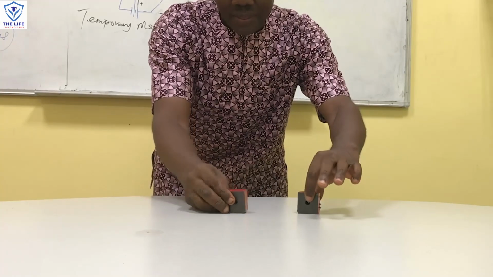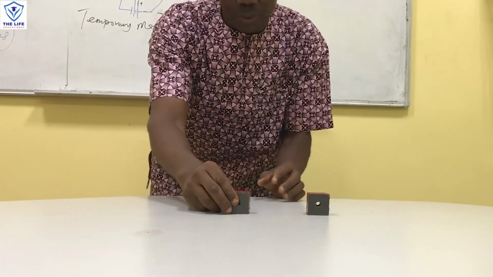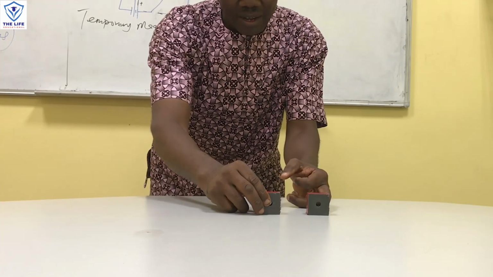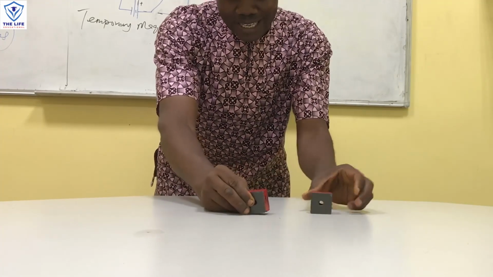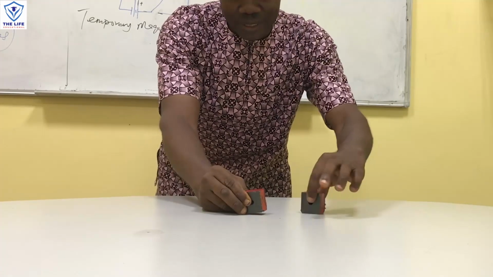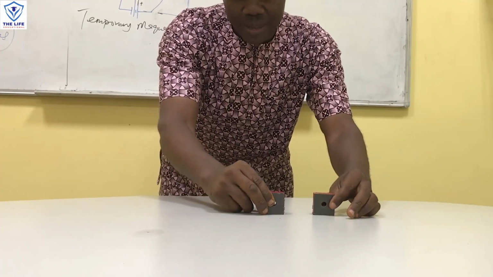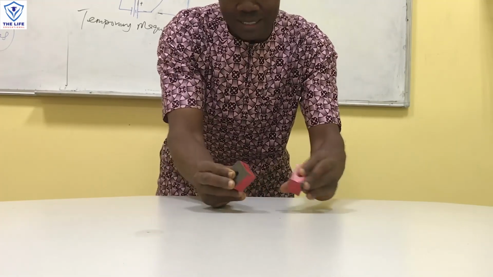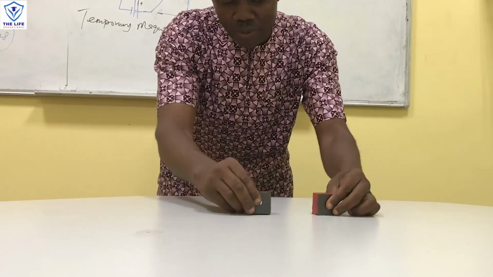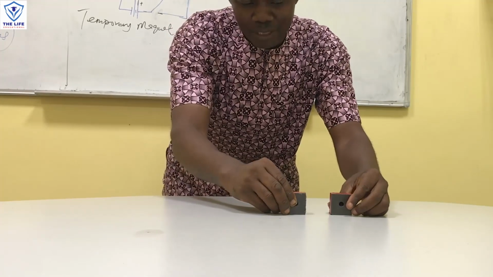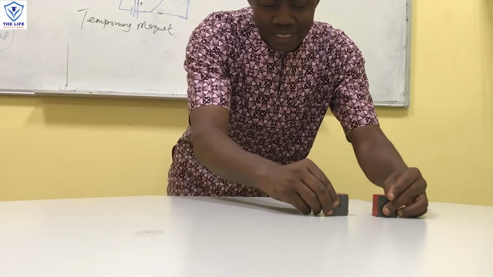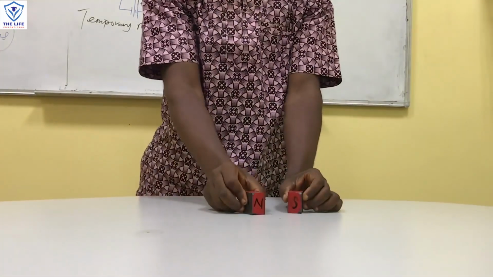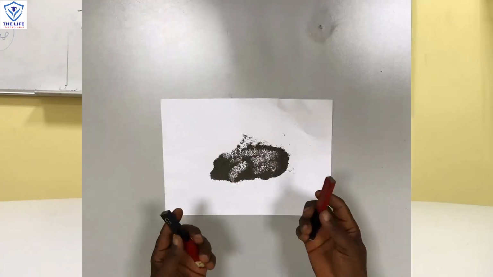Let's try the like poles. North pole, let's see how they will behave. If you observe, good, you see the south pole actually twisted, but let's see what will happen if we make the two poles alike. I'm sure you can see that the opposite is what attracts, but the similar pole, you can see I'm not the one pushing it, it's moving back, meaning that it's repelling. Okay, they are repelling. So thank you. I think that's okay. We'll see the next one very soon.